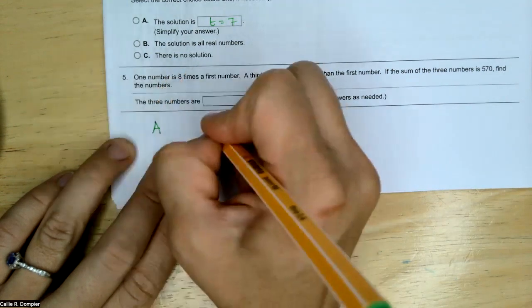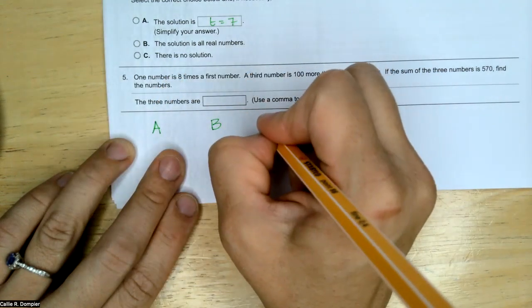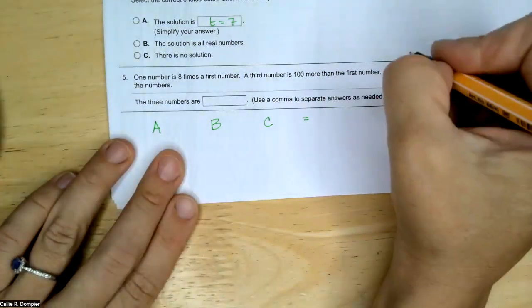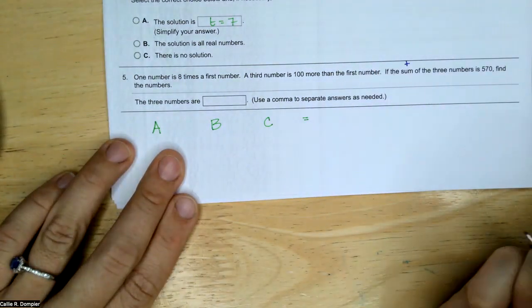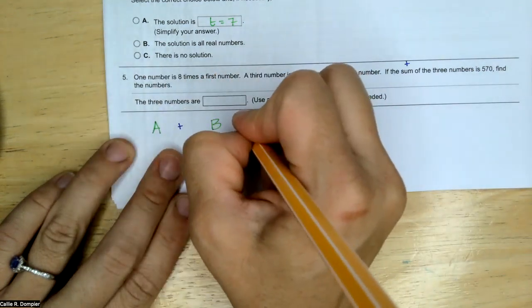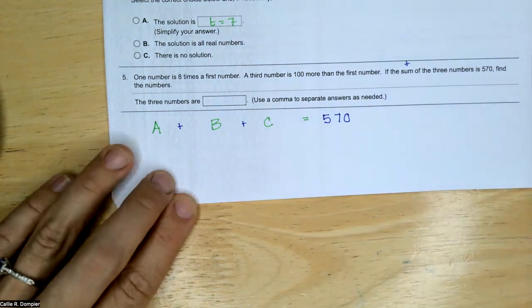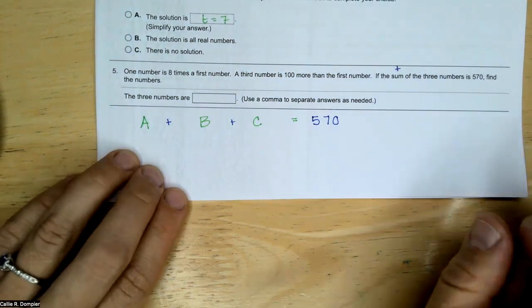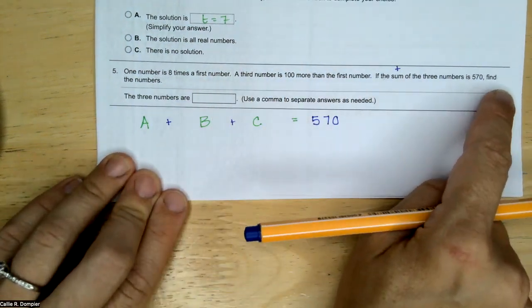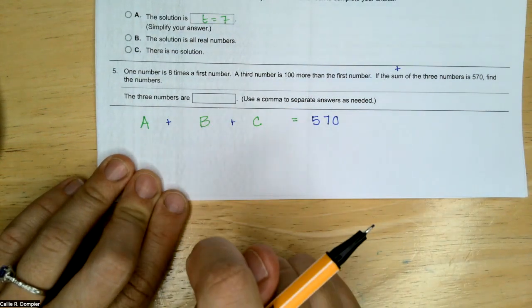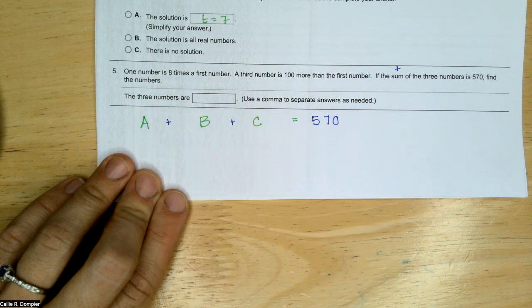So then we know there are three numbers. There's number A, there's number B, and there's number C. The sum means we add. The sum of the three numbers is 570. So A plus B plus C is 570. There's my equation they're asking for, okay? The sum of A, B, and C is 570. Those are the three numbers, okay?